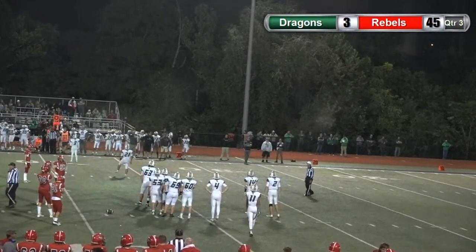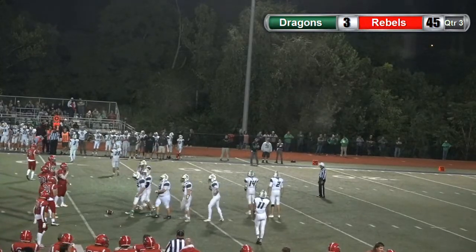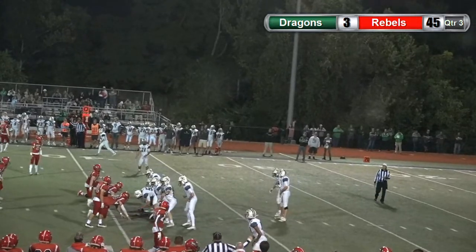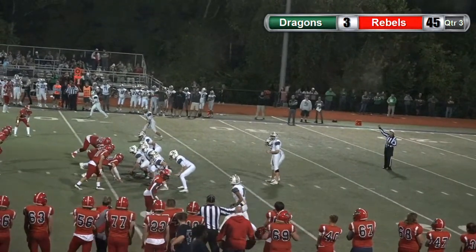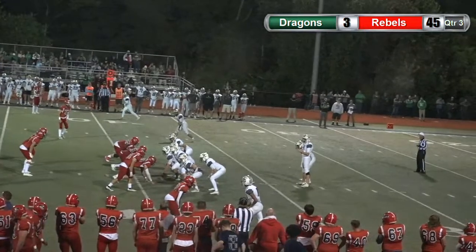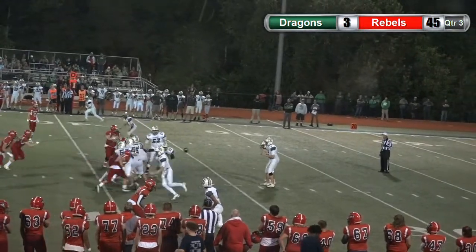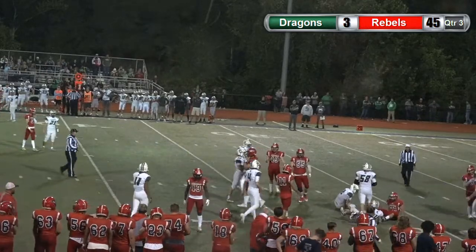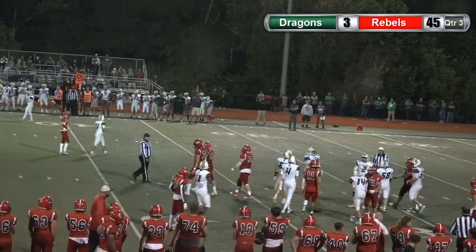And it looks like we're seeing, I hate to say this, but grown men against kids. Central's just been more physically dominant. And I don't know what that was. Boyer falls on it, and the Dragons are just a mess.